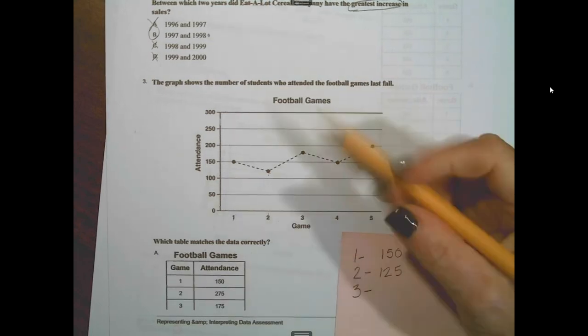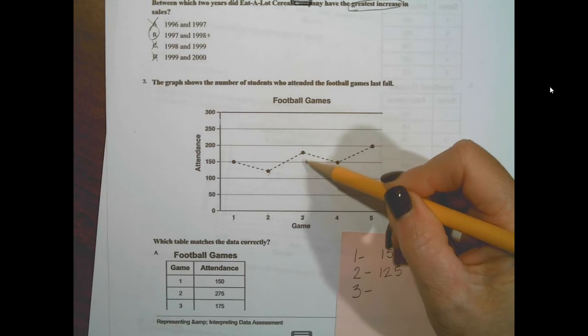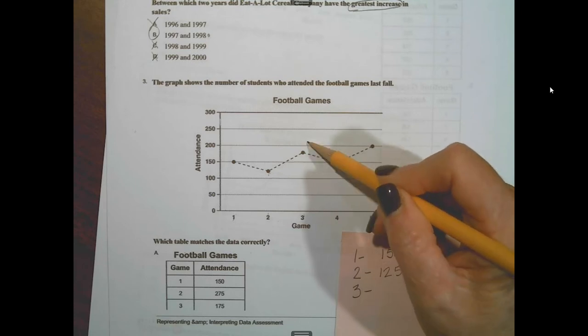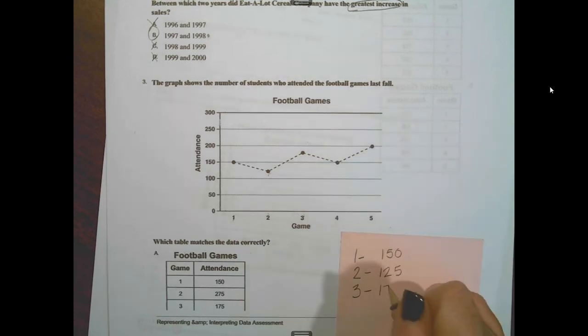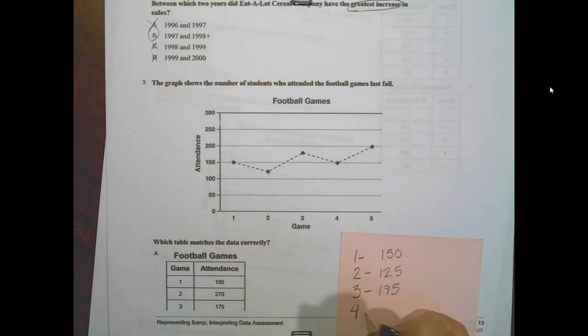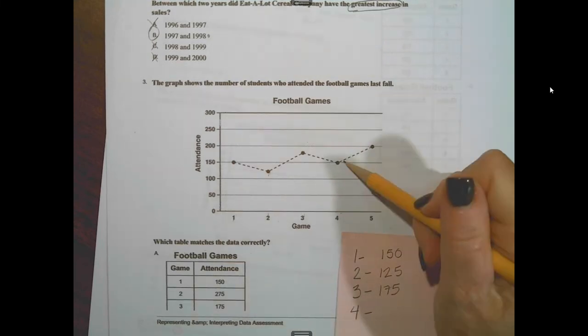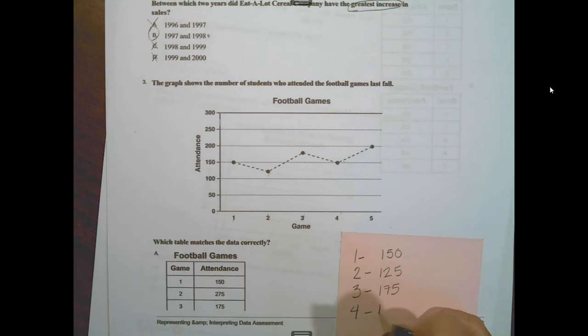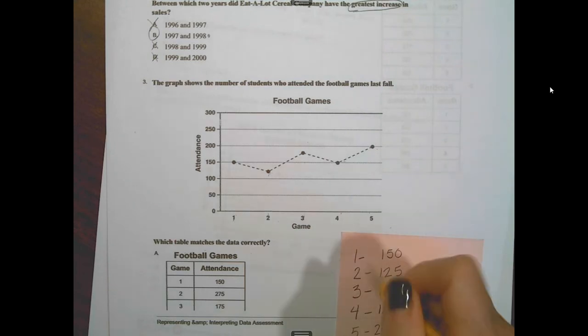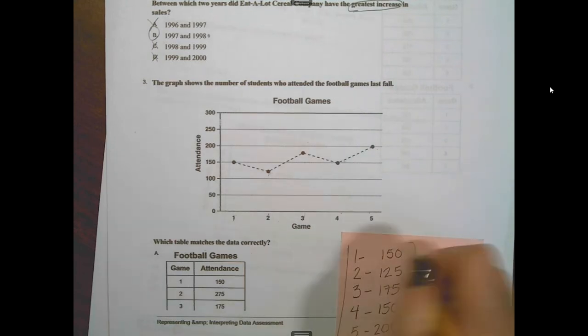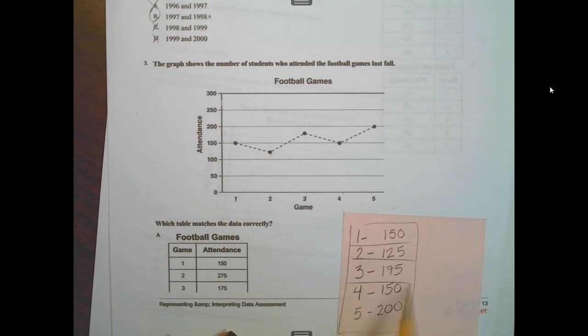The third game, we follow it up. It's halfway between 150 and 200, so we're going to write 175. Game 4, we have 150 students. And the last game, we have 200 students. So now that I have this information here, it's almost like I have my own little table.